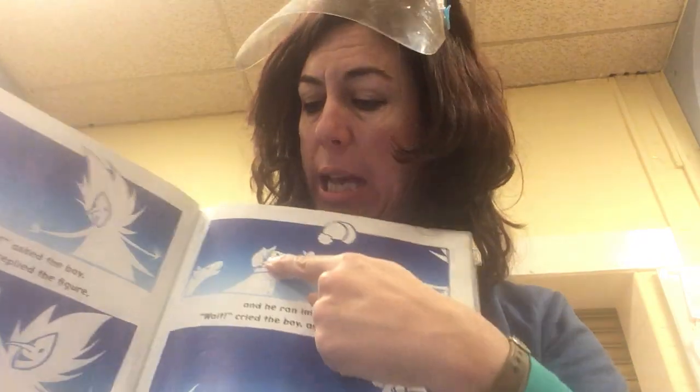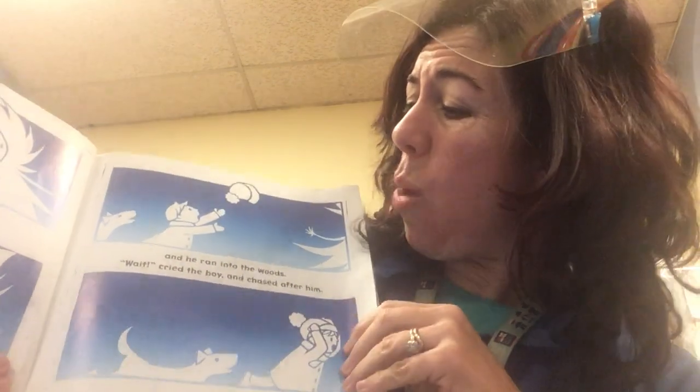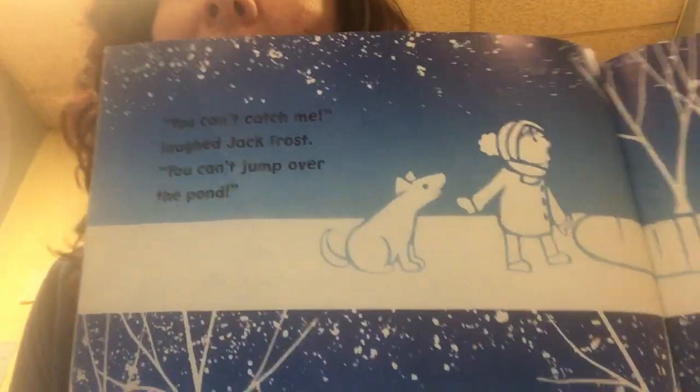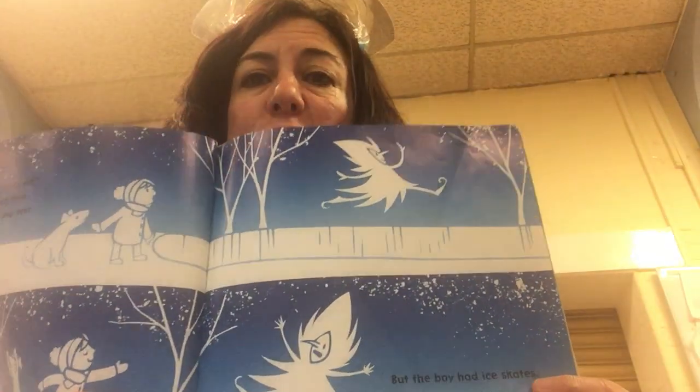You see the little boy's hat's fallen off. We have to wear our hats, don't we, when it's cold? Wow, cried the boy. And he chased after him. Wait for me, wait for me. You can't catch me, said Jack Frost. And he jumped over the pond. Can you see that massive jump? Now, we don't jump over ponds, but we can do massive jumps. Can you do a massive jump?